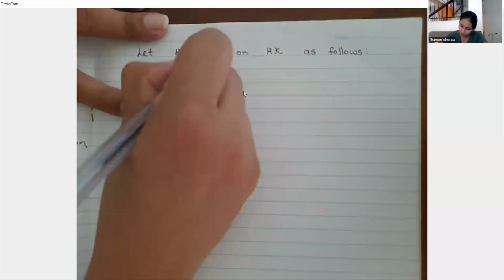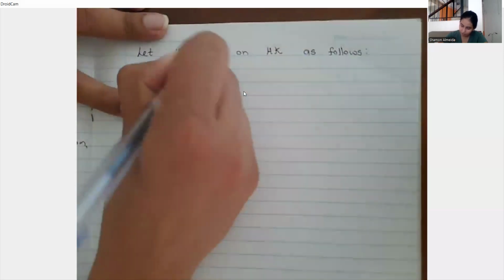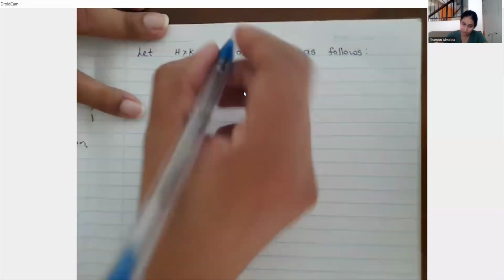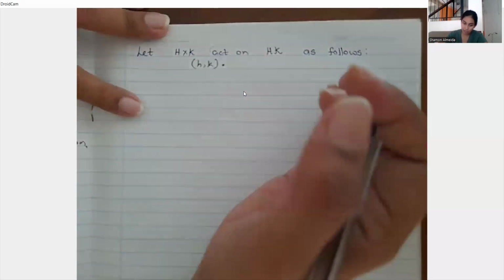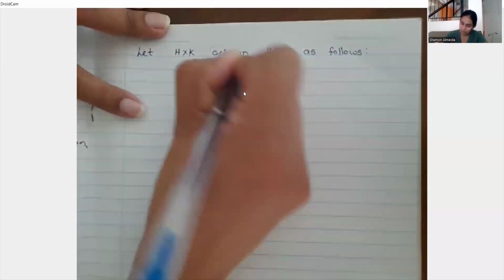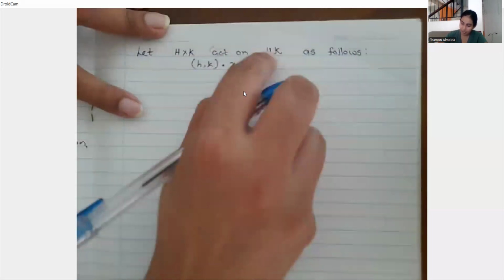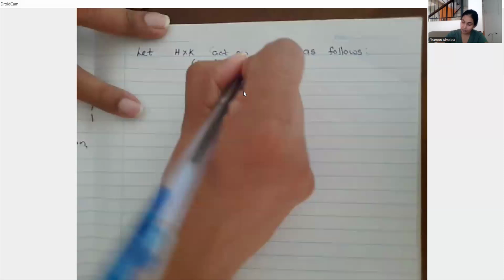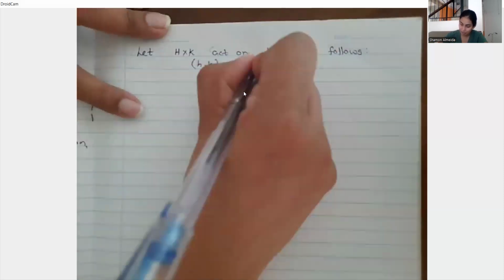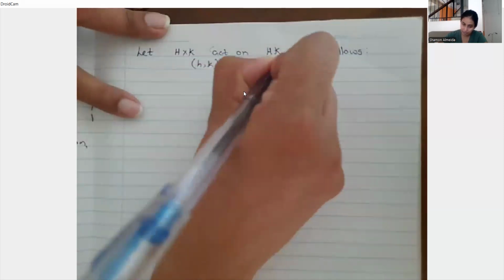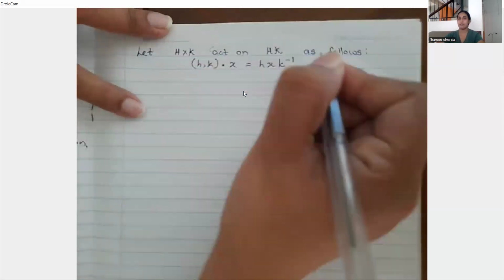Let's take (h, k), an element from here. Dot, once again, in the usual notation, denotes the group action. And this x is taken from the set HK. And the group action we define to be (h, k) dot x equals h times x times k inverse, right?